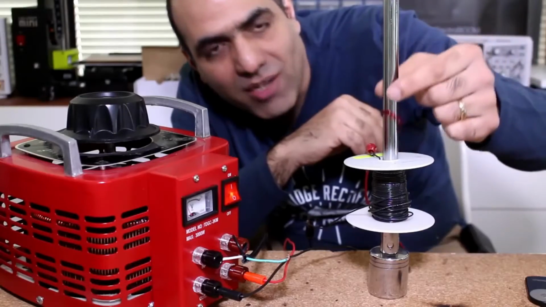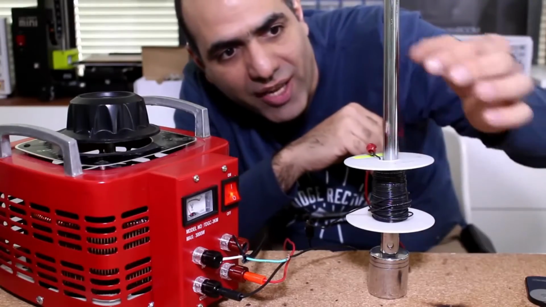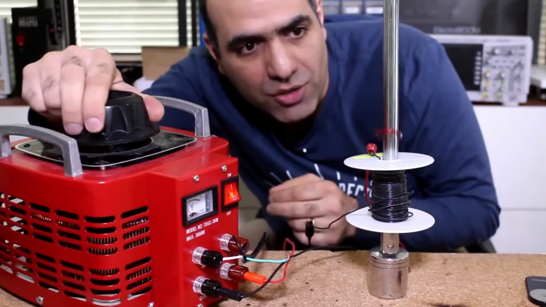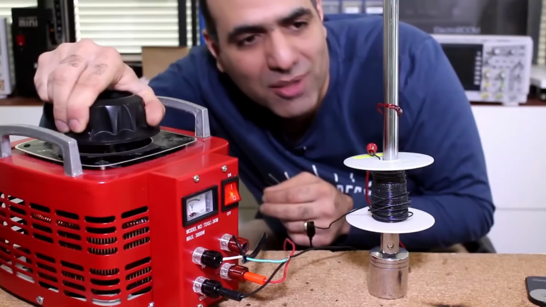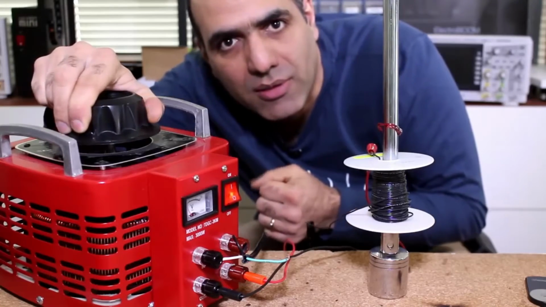This repulsion can be controlled with a voltage, as it can be seen. The lower the voltage, the lower the levitation of the coil. So basically, this is an electromagnetic voltmeter that draws 10 amps. So not the best idea, but it's a cool way to see it.